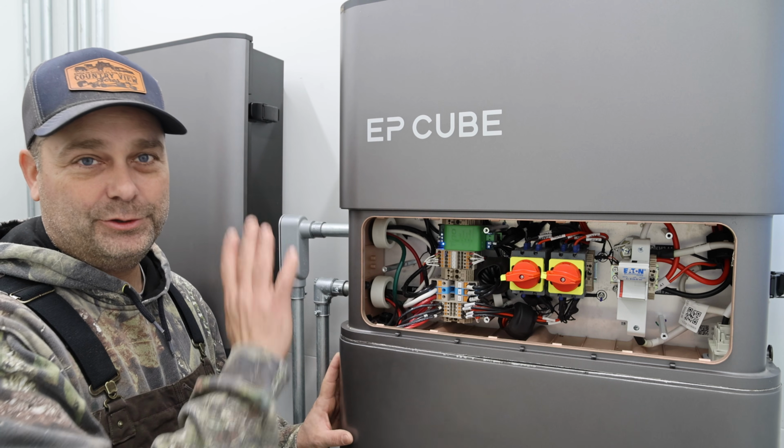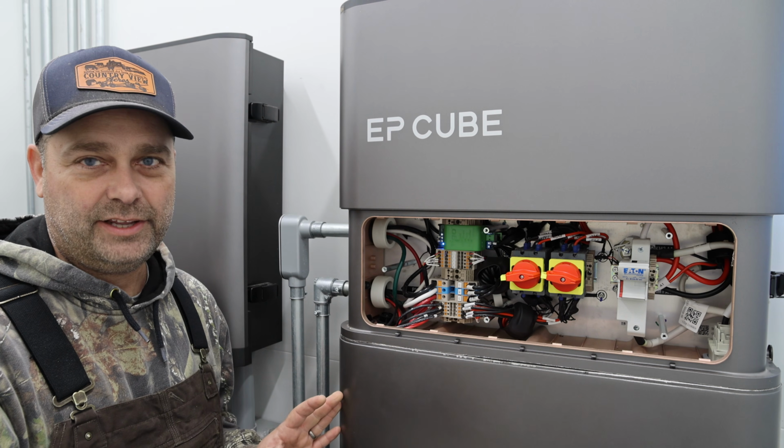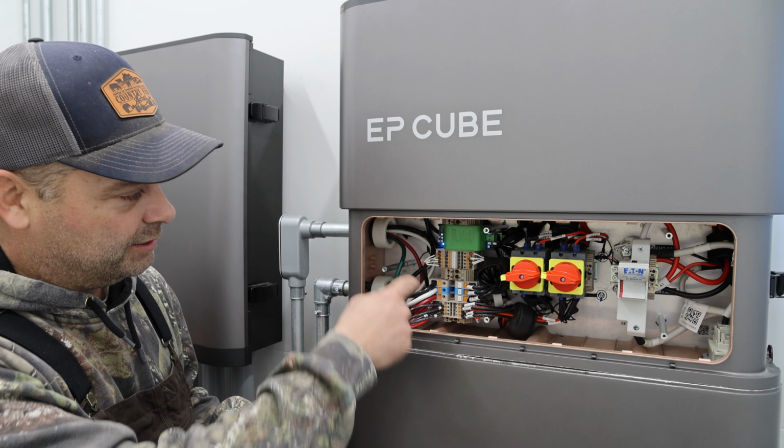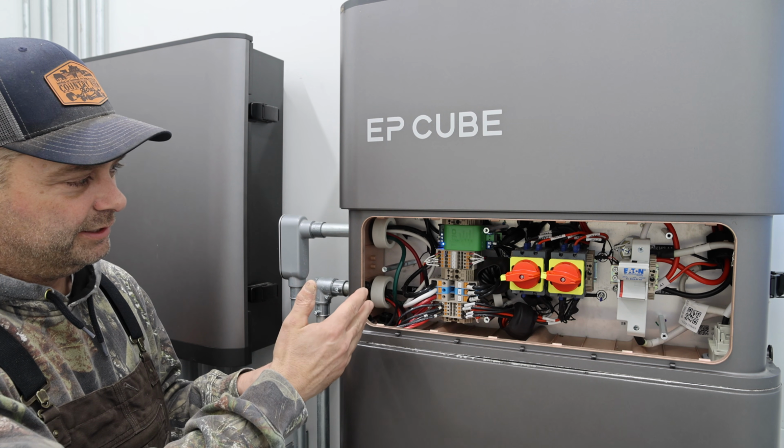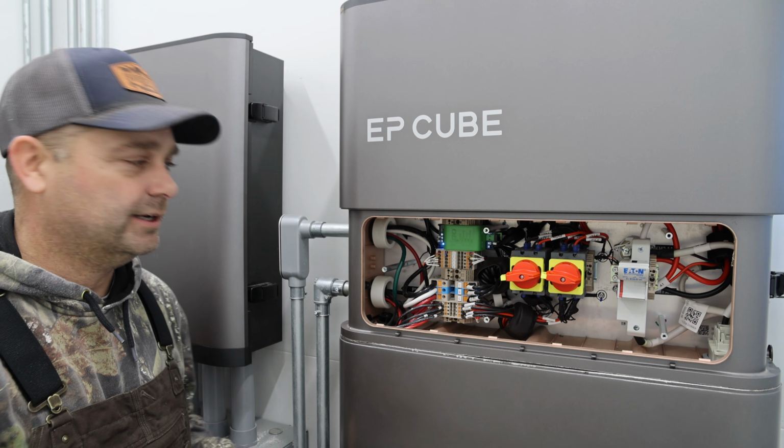So the first thing we need to do to replace this is power everything down and make it safe, so that we can unwire these 2 conduits right here and pull out the solar panel and the power wiring, communication wiring, get that all out of there.